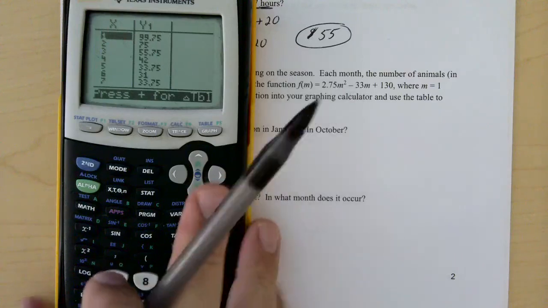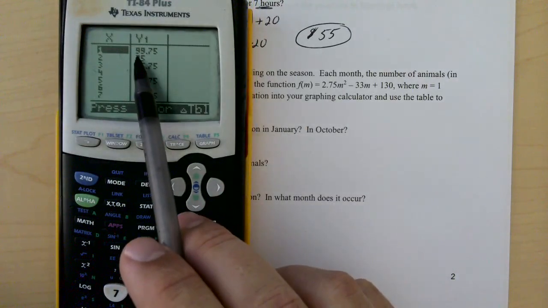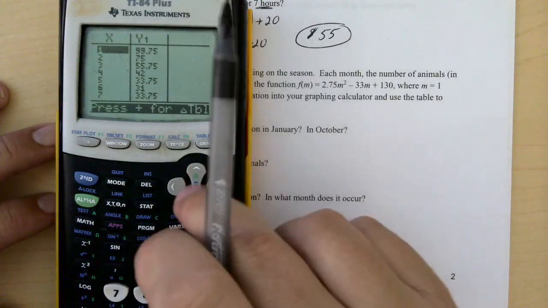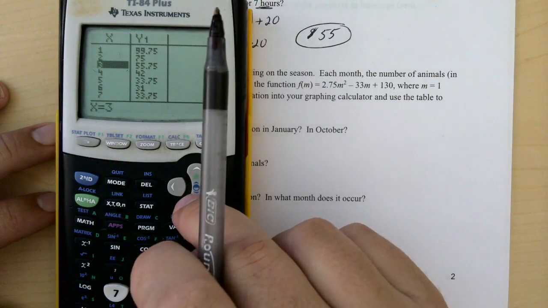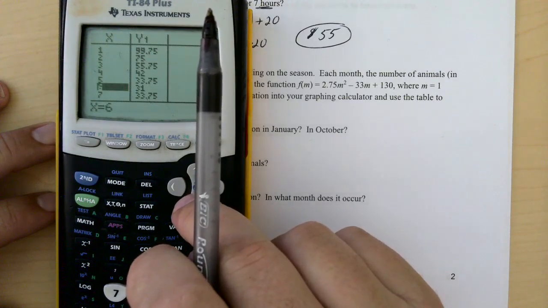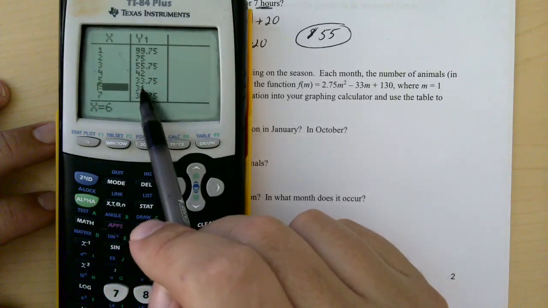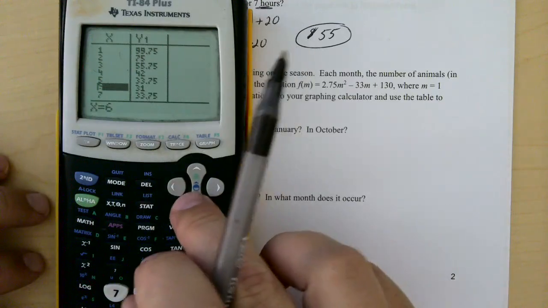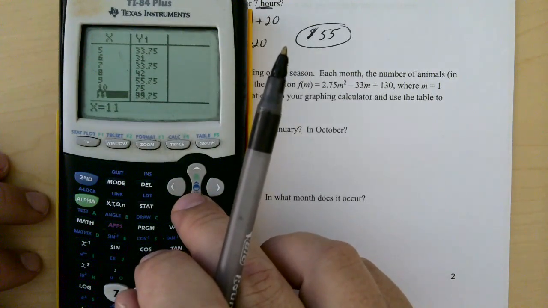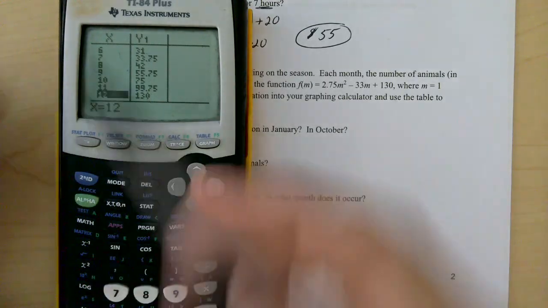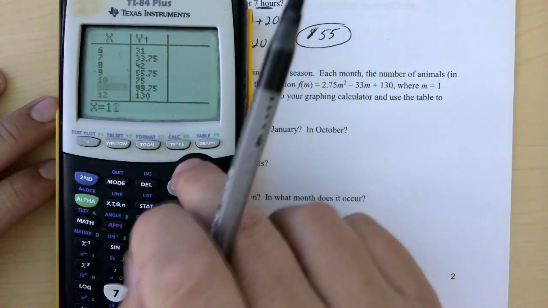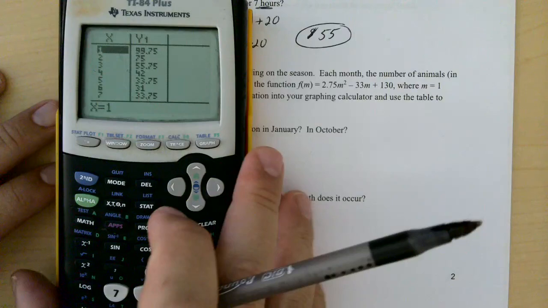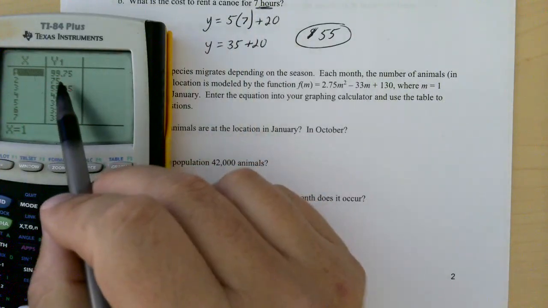Here's how I can read this. In January, we had 99.75 thousand animals. You can see that the population is decreasing each month. It's still going down, but then in June it reached its lowest point, and then we start to rebound. You can see that we're coming back up. That's how we have to read this table, where x is months starting with January: January, February, March, April, May, and so on. And your y's are the number of animals in thousands.